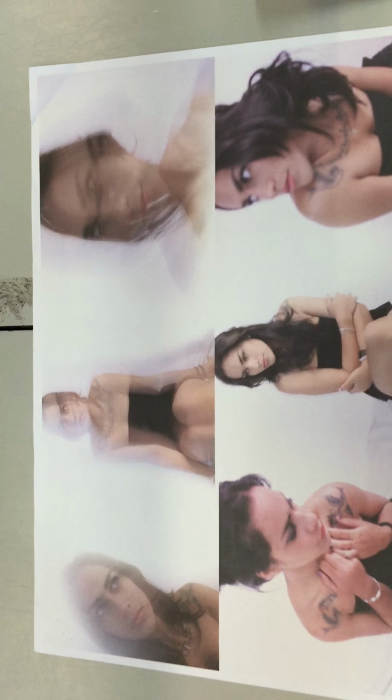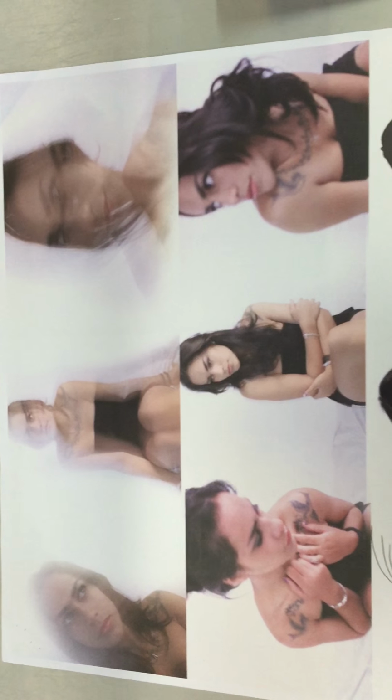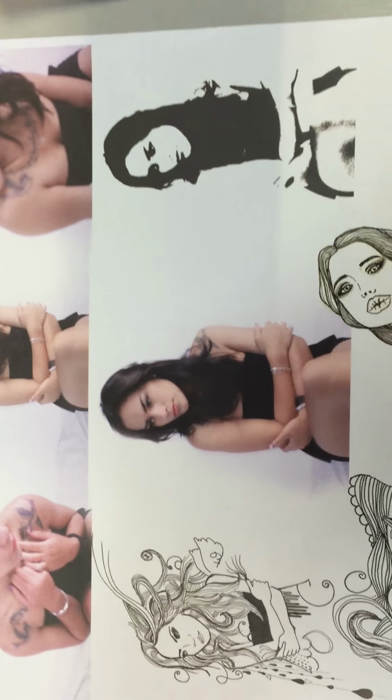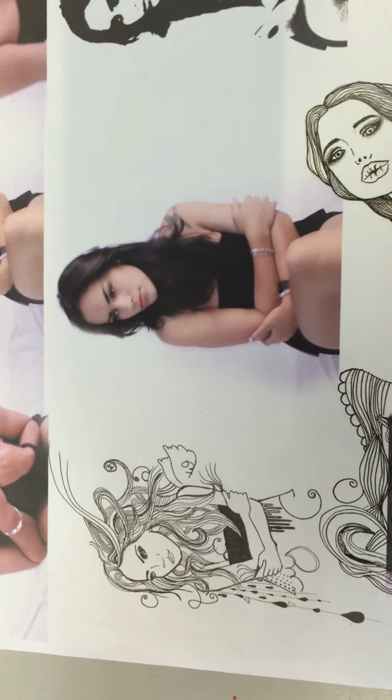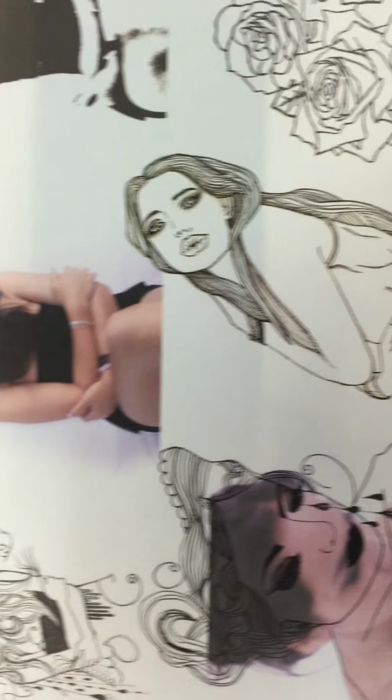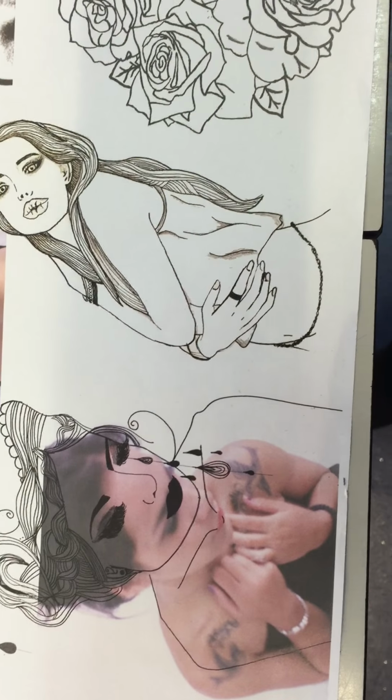Here we have a girl who's done a whole bunch of portraits of herself, just self-portraits, and then she's done some drawings, scanned her drawings, and put her drawings over the pictures of herself.